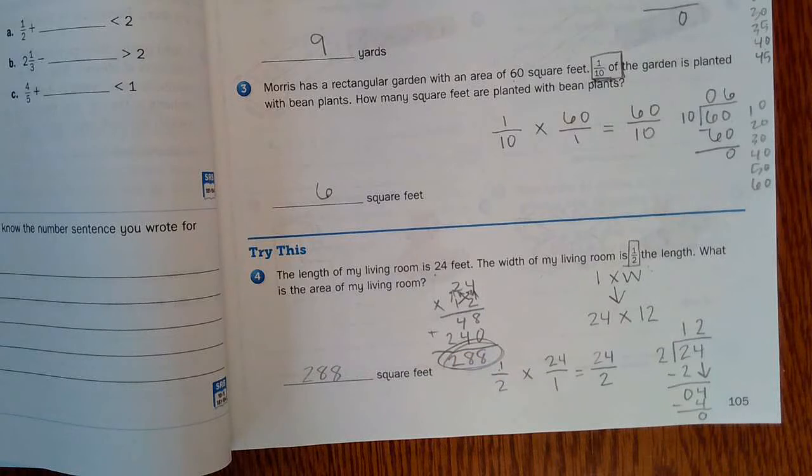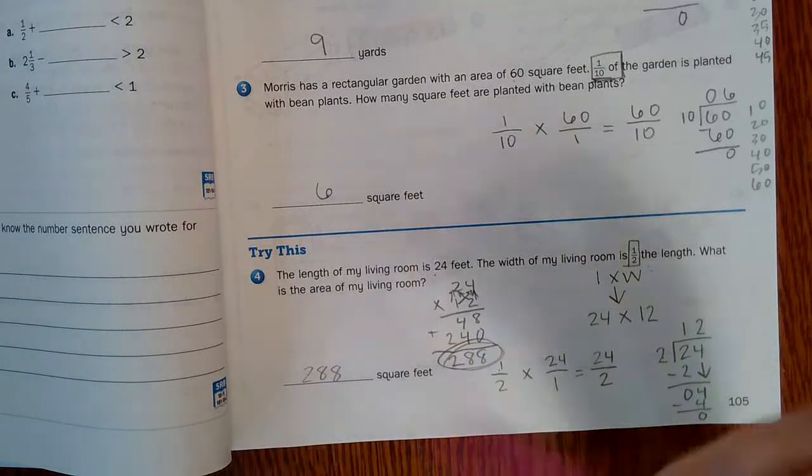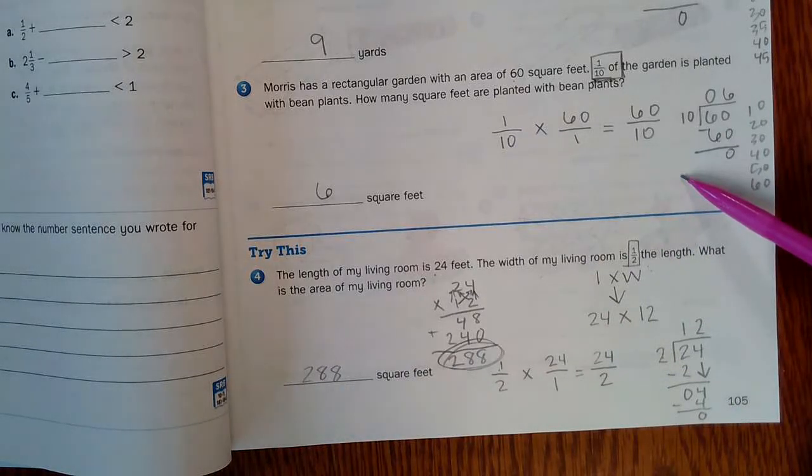This one was a problem where you had to apply what you already know to a new skill that we just learned above.